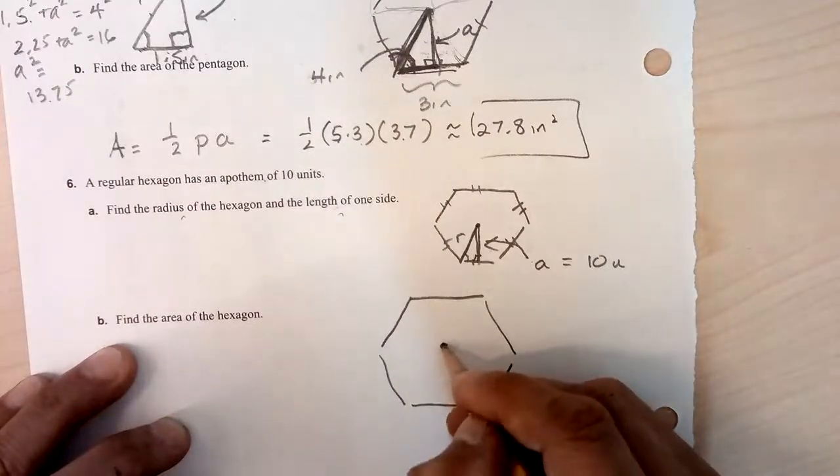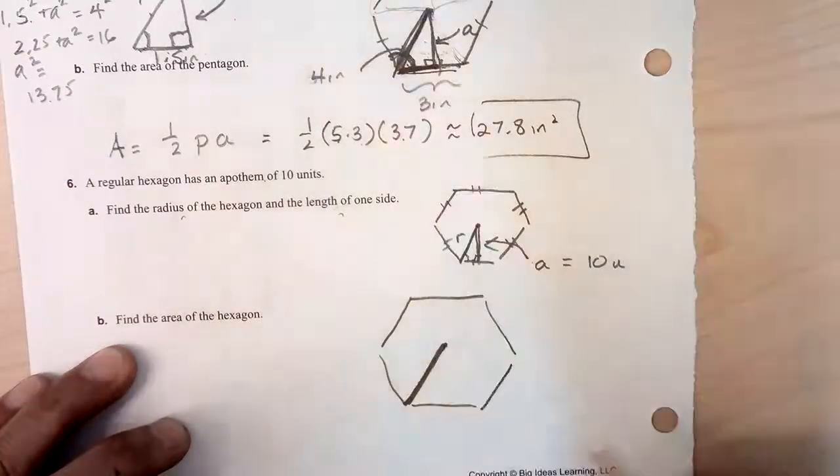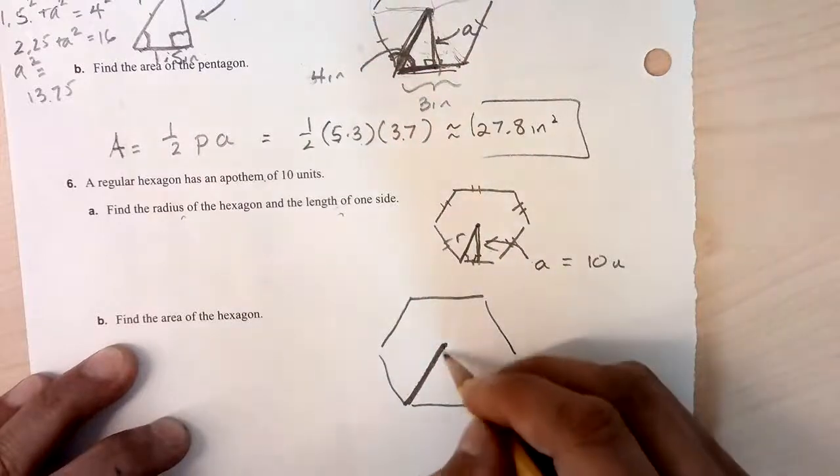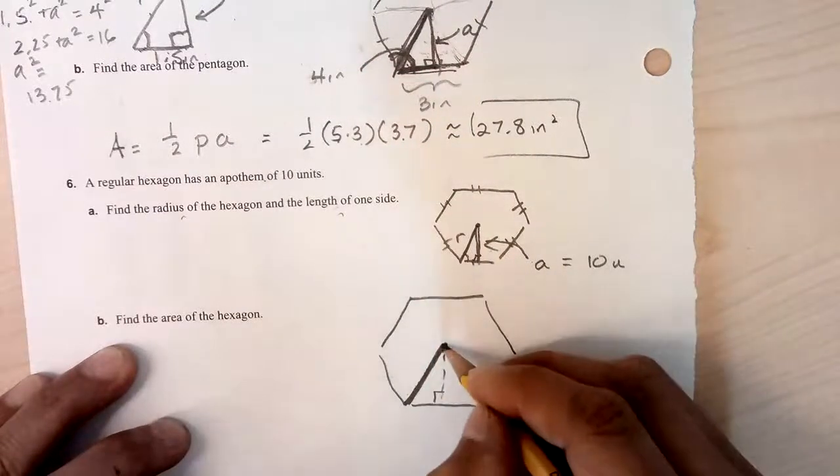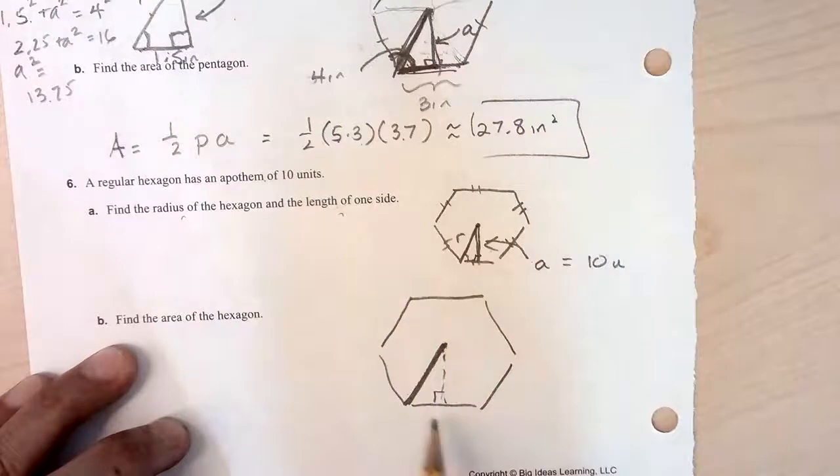But here's the center. Again, we're trying to find this length right here, the radius. This is the apothem. It has to go from the center, perpendicular to one of the sides. It's actually always going to bisect one of the sides if it's a regular polygon. But the apothem here is 10 units in length.